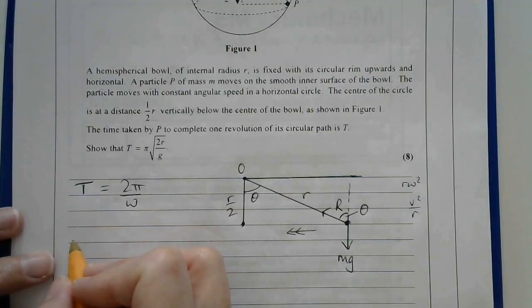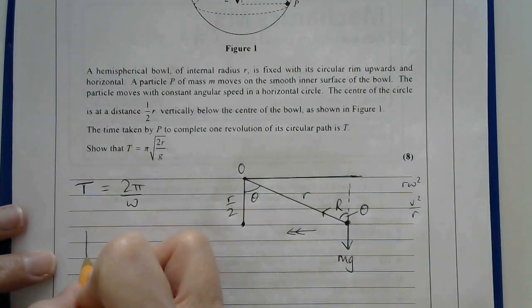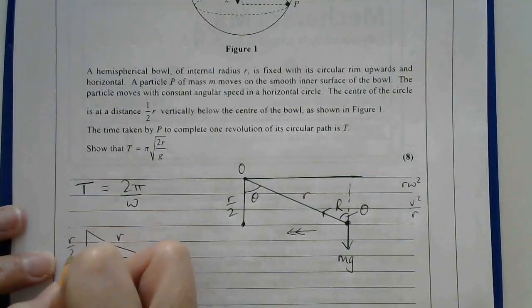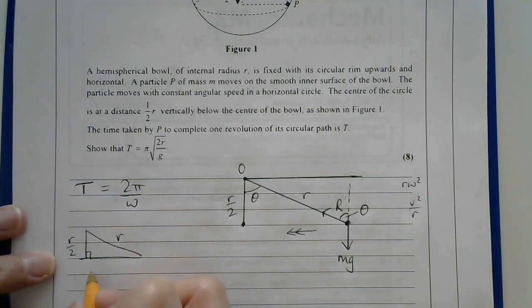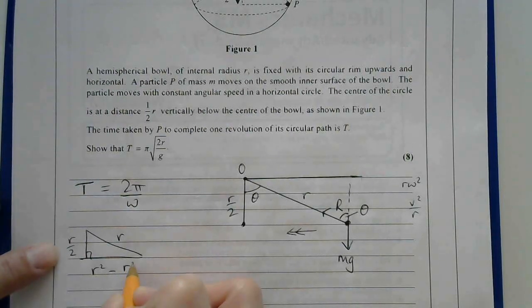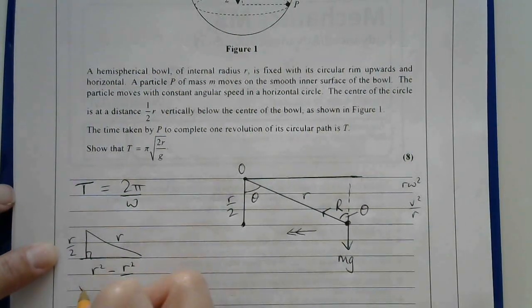So if r is the hypotenuse, r over 2 is this length, then this length here will be r squared minus this squared, all square rooted.